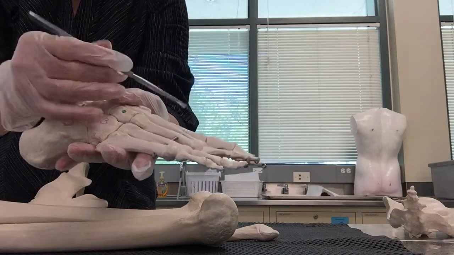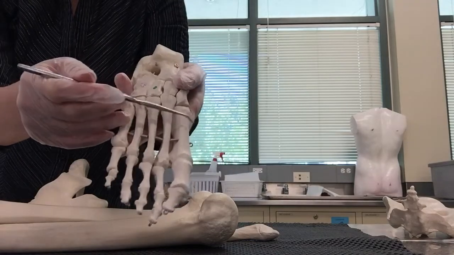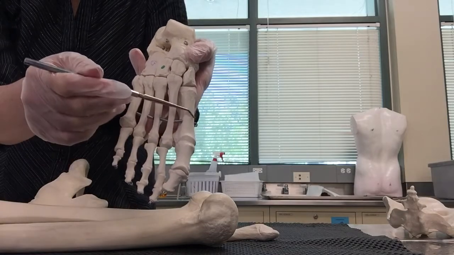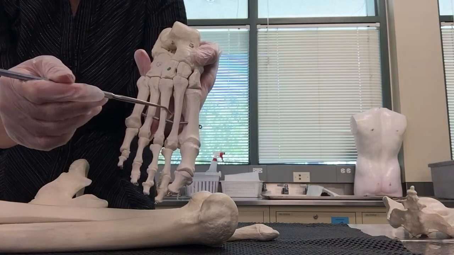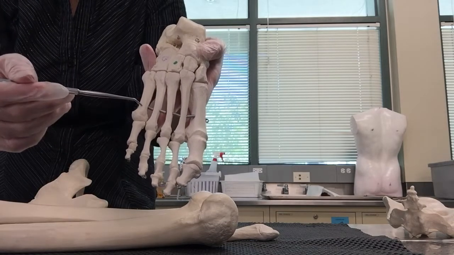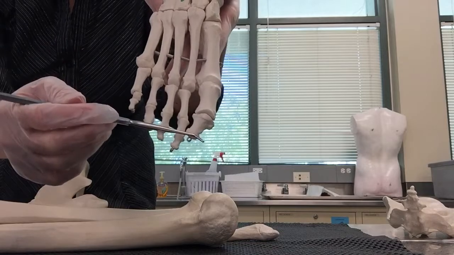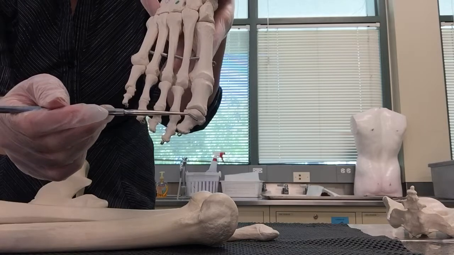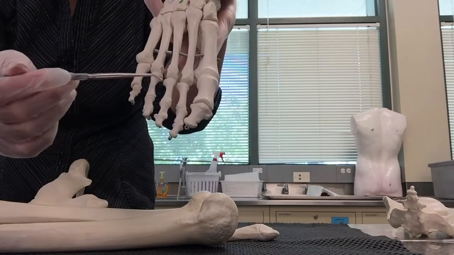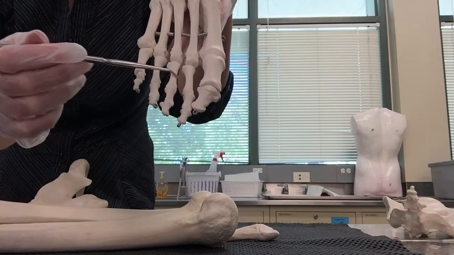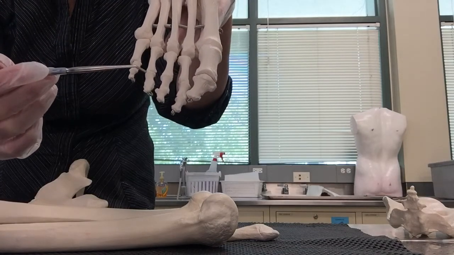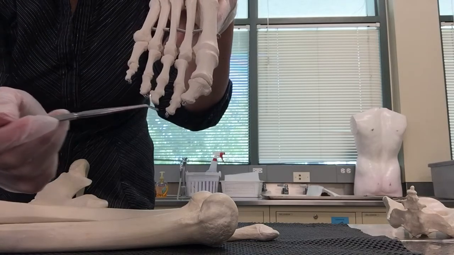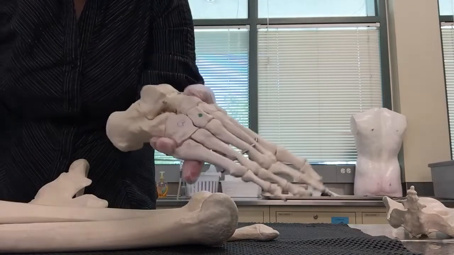Then we have metatarsals, abbreviate them MT, starting with the big toe, MT1, MT2, MT3, MT4, MT5, and phalanges. So the first digit has proximal, distal phalanges. Digits 2, 3, 4, and 5 have proximal, middle, and distal phalanges, right?